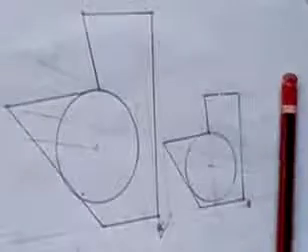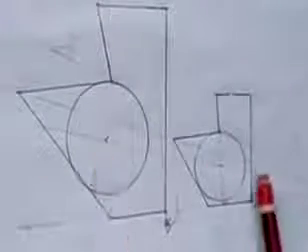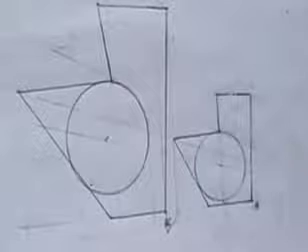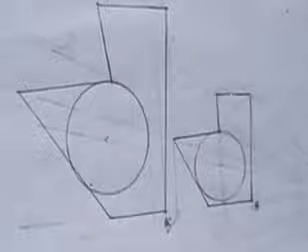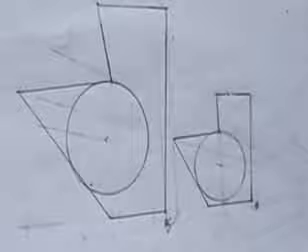So this is basically the enlarged figure, and this is the reduced figure. So this is a process of how to draw a figure similar to another figure but enlarged in size.